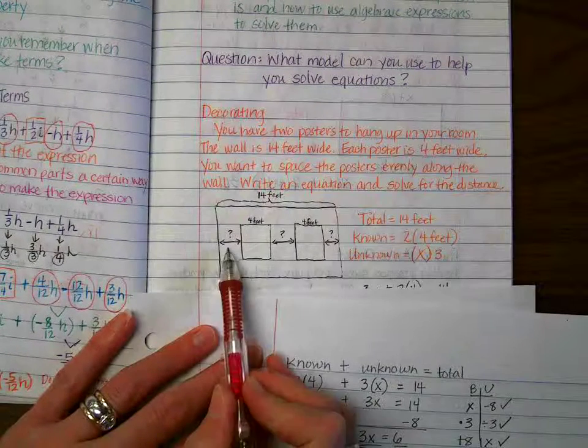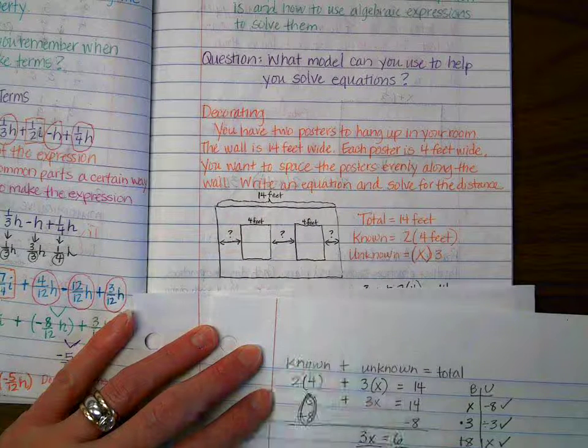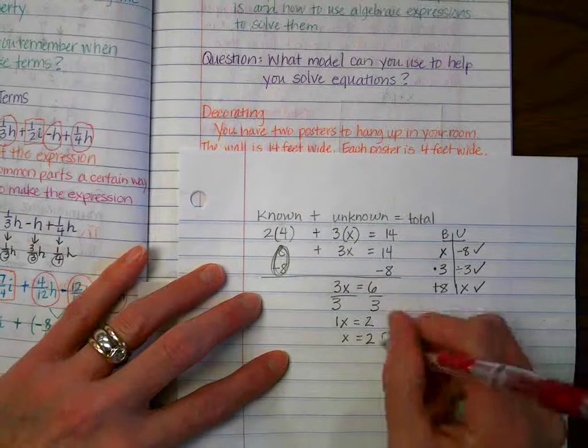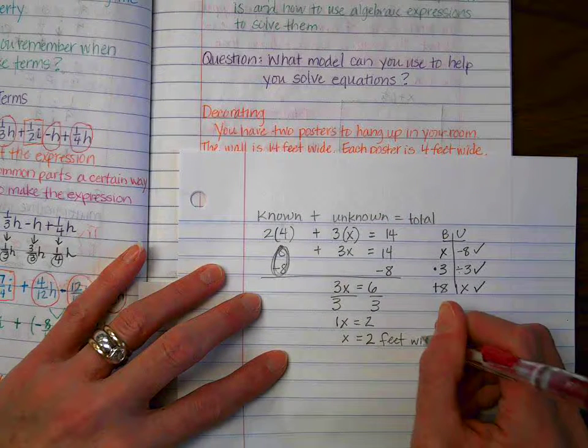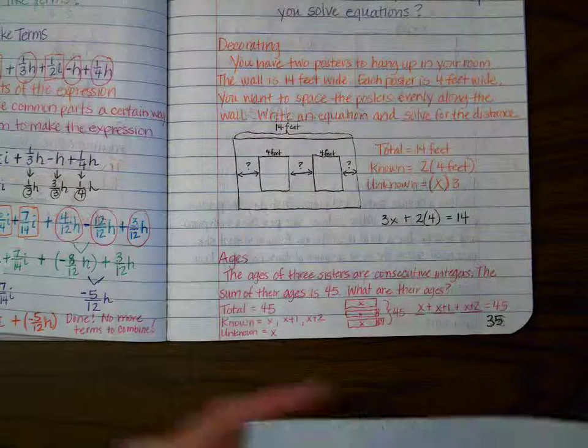So we know, if we go back to our story now, that each space in between the posters should be 2 feet wide. Okay, and you just found the answer. Pretty simple, yeah? All right. Okay, moving on to the next one.